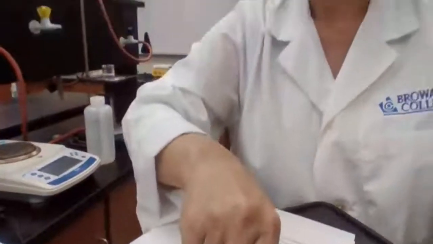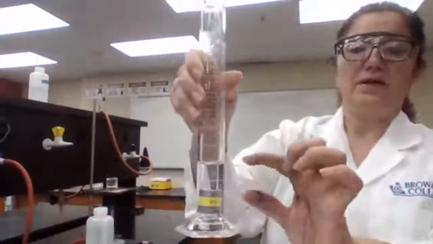So it went to 30.0. So 13 is 30.0 milliliter. We have the volume now.